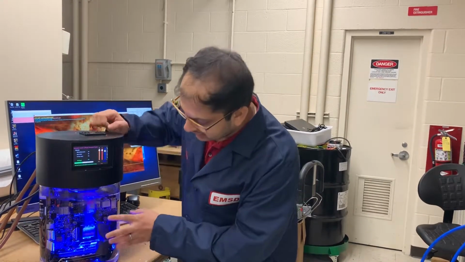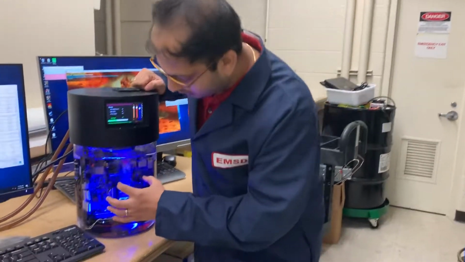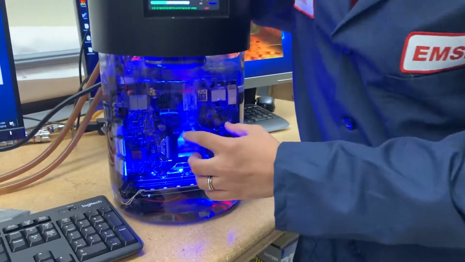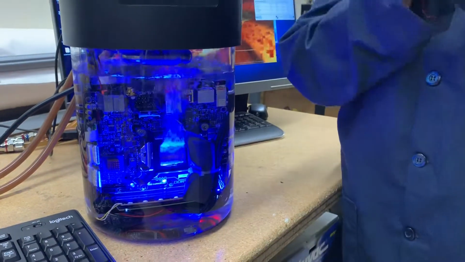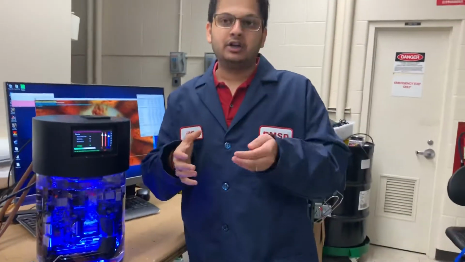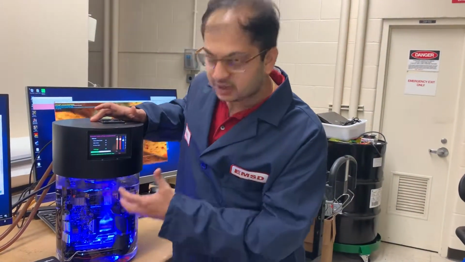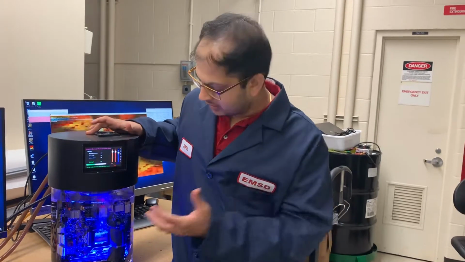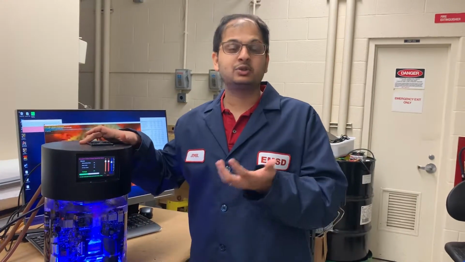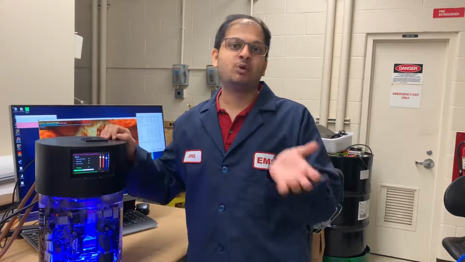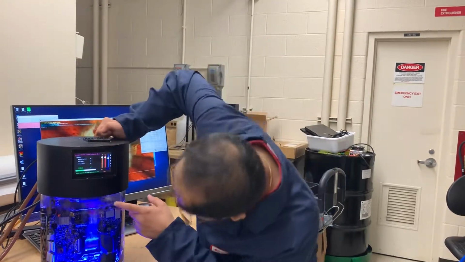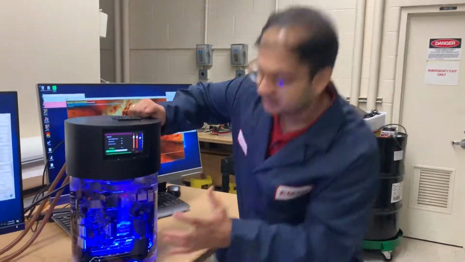And here you can see this is CPU, and on the top of that CPU we are putting a copper plate just to increase the surface area so that heat dissipation will be faster on the top. So because of the low boiling point of this fluid, as soon as the heat is generating through the CPU, the fluid starts boiling, and we have condenser on the top of the tank.